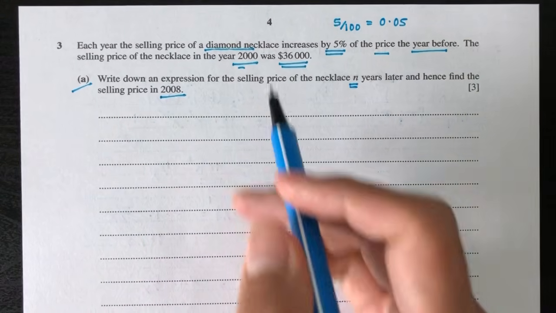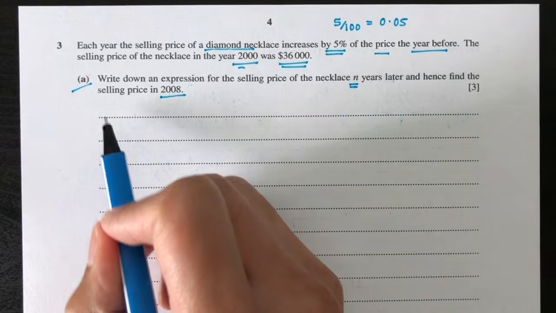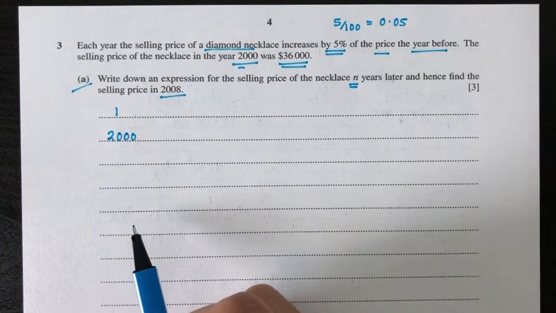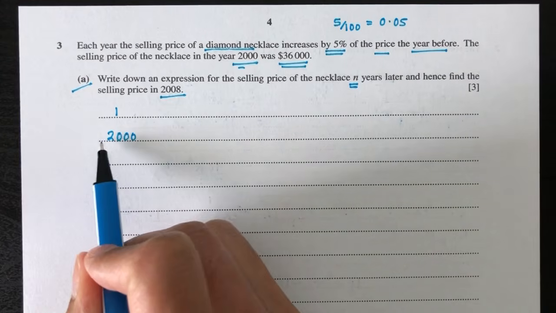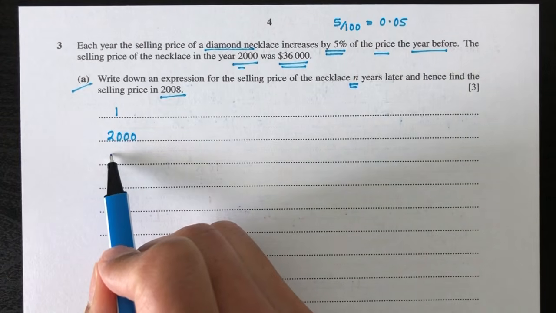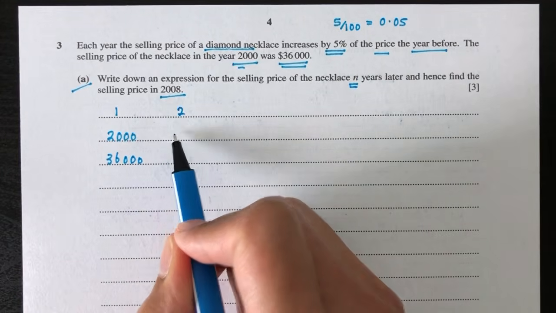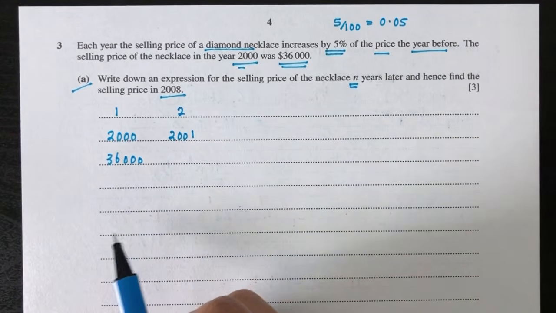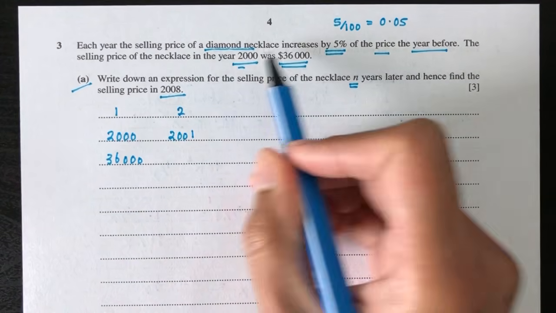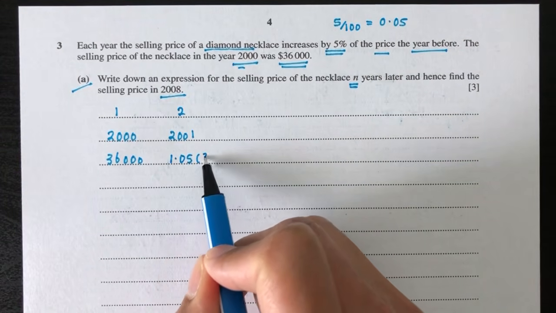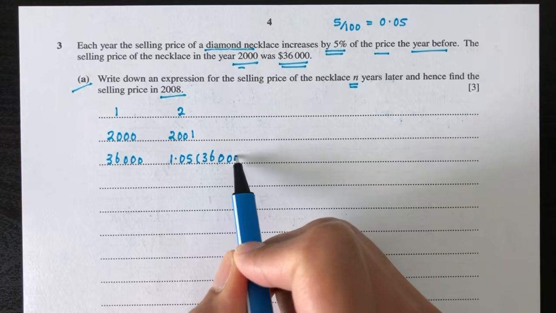Okay, so let's see, what can we derive? So the first term is the year 2000, and the price was 36,000. Now for the second term, the year was 2001 and the price will have increased by 5%, so the price will be 1.05 times 36,000.